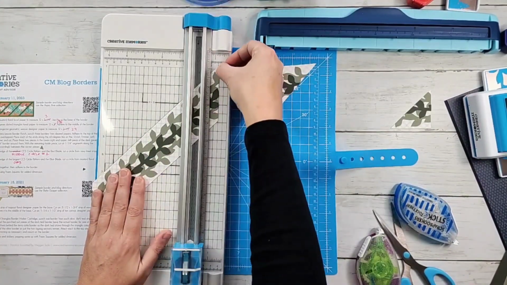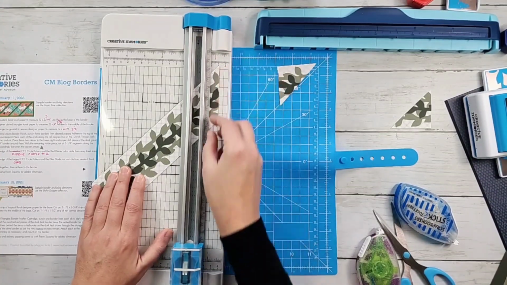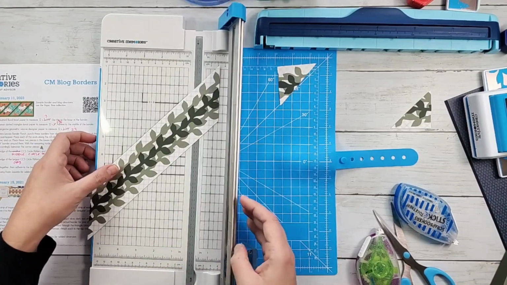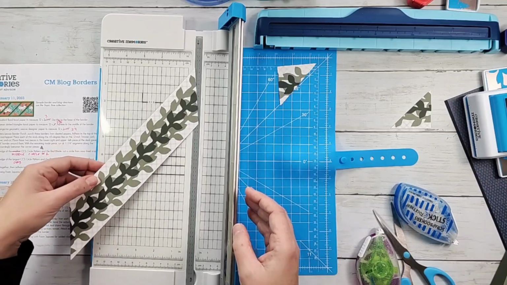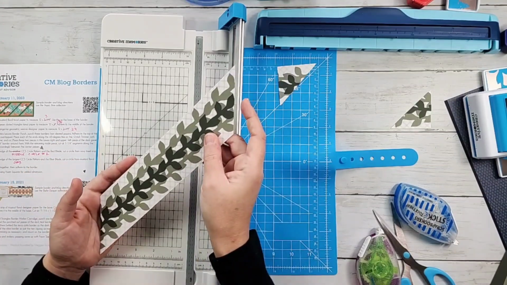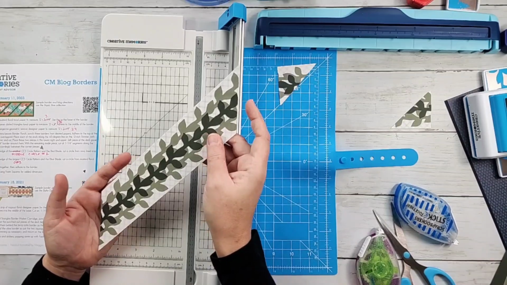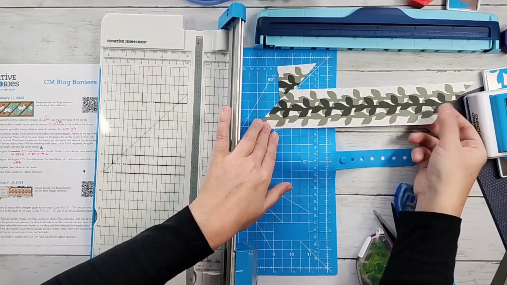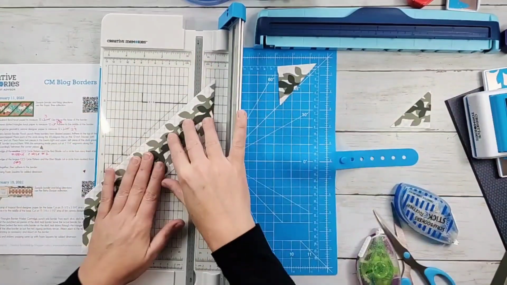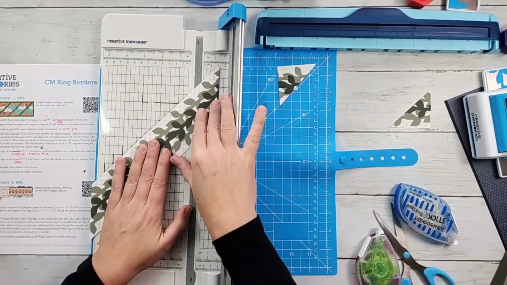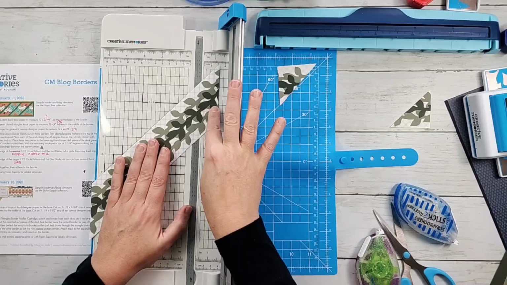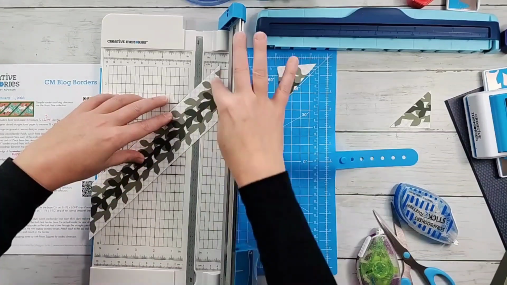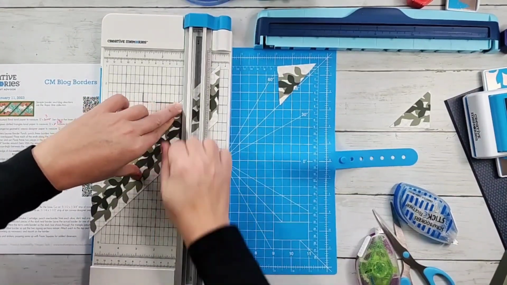You can see my edge here is doing well. We're going to be cutting 4 segments like this. You will have some of your border left over. I'm going to start trimming this side. You will have bits of this left over. We will not use this entire 12-inch length, so if you make a mistake on this first cut, it's not too big of a deal. You can make other cuts, but they're 1 1/4 inch.